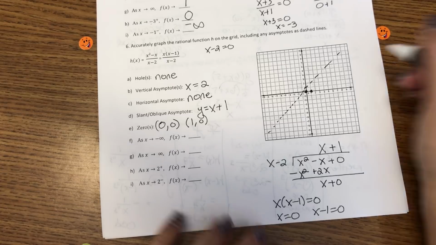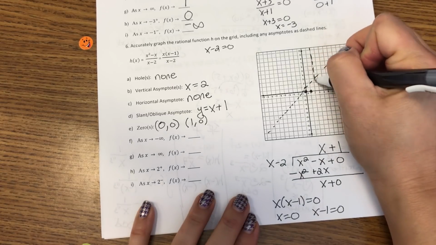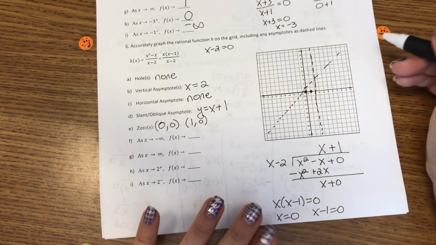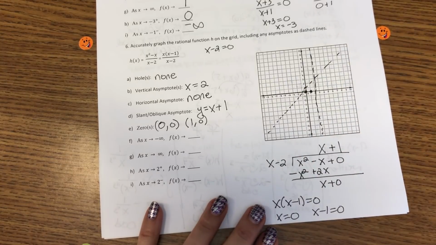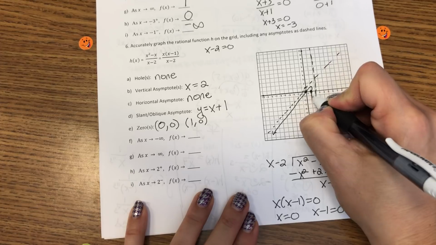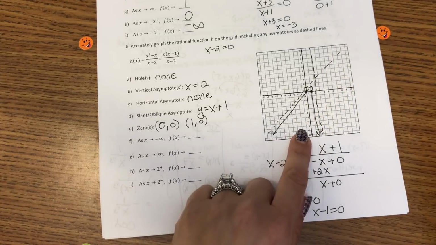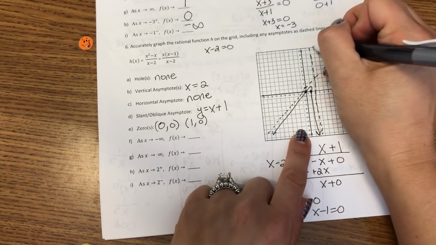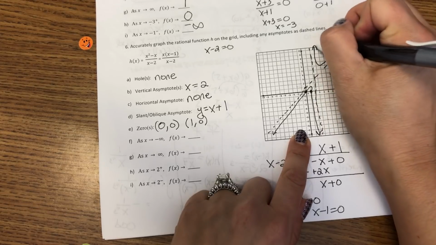My vertical asymptote is at 2. So with a slant, and I have to cross through these 2 points, my rational function is going to approach both asymptotes, and this piece is going to be up here.